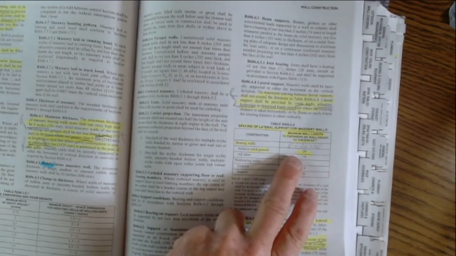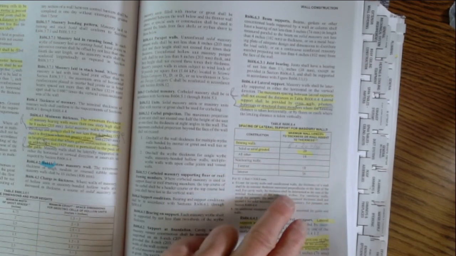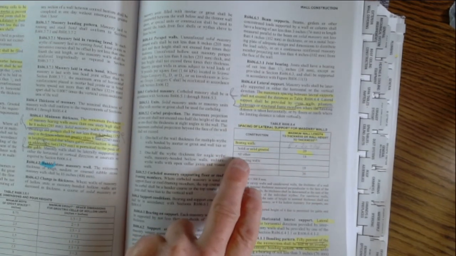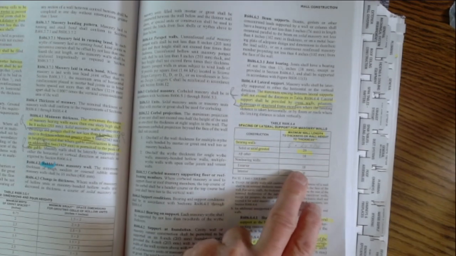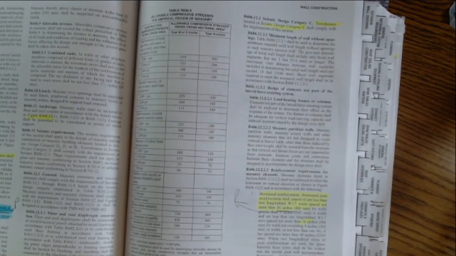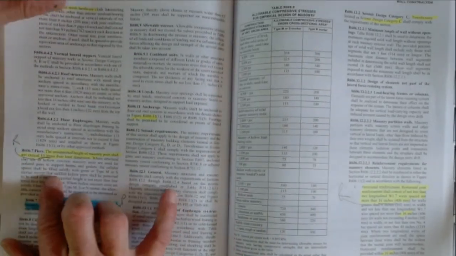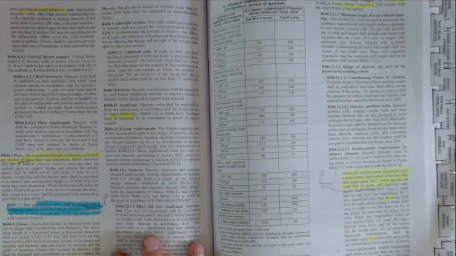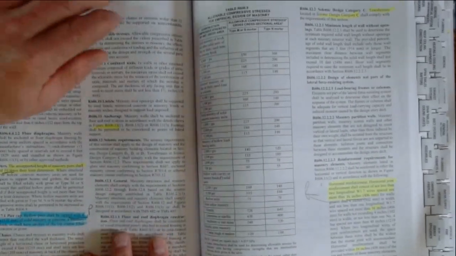If you have an 8 inch wall, you need supports every 20 times that, or 160 inches. It'll show you right here. This is a multiple, you multiply it. I think I already mentioned 10 times the least dimensions. So if I had a 6 by 10 pier, it'd be 60 inches high.